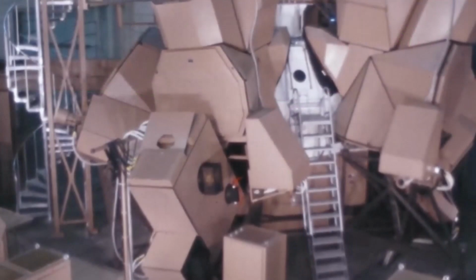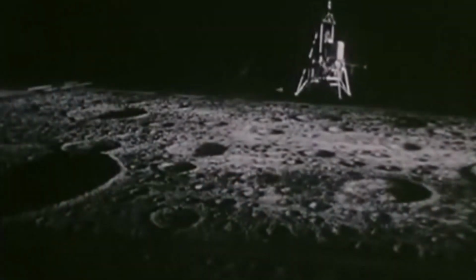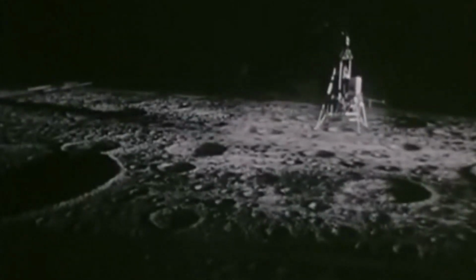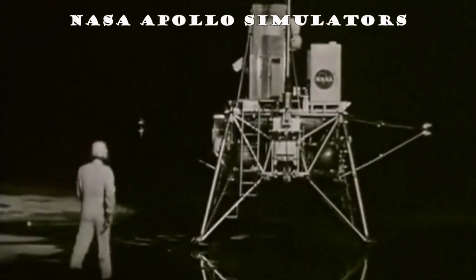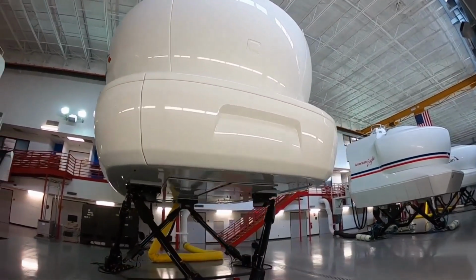In the video, the narrator mentions the NASA simulators. These simulators are crucial to our story as they provide some of the most compelling evidence that all of the alleged live TV footage by NASA was faked. NASA Apollo simulators. We understand simulators very well in our modern world.